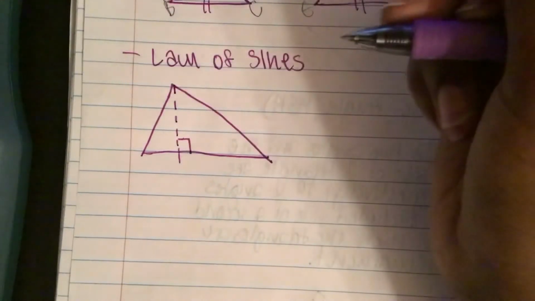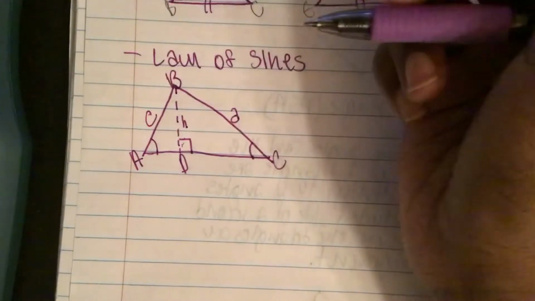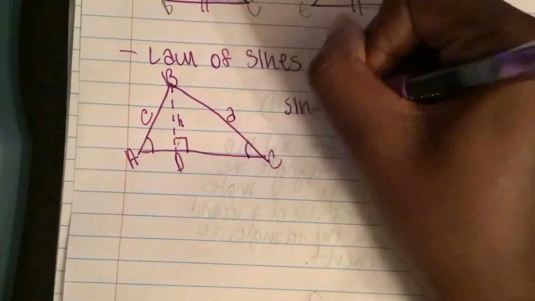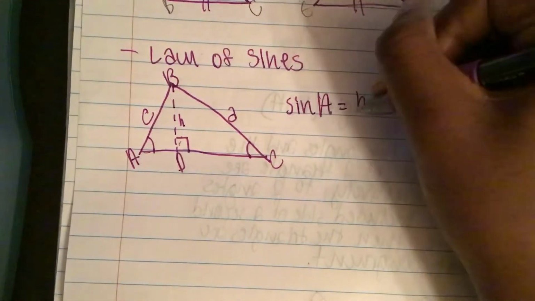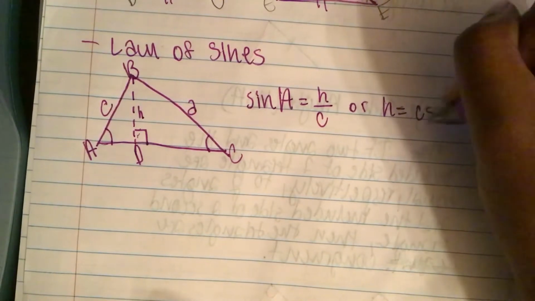So this is what's known as an acute triangle. And an acute triangle basically has angles that are less than 90 degrees, and has a right angle in there, as you can see. So we're going to label this A, B, C, D, A, H, C. So, in this triangle, the sine of A is equivalent to H over C, or H equals C sine of A.